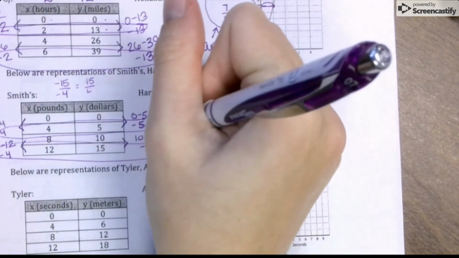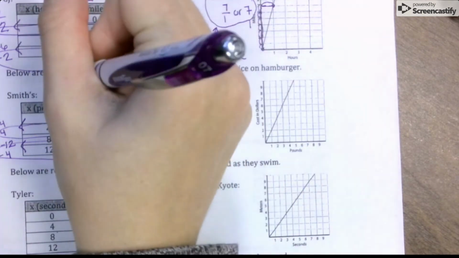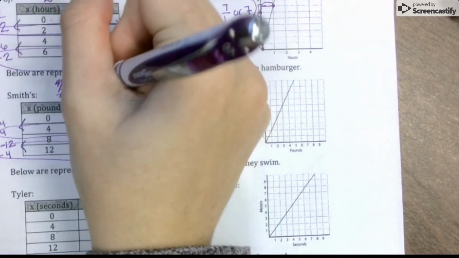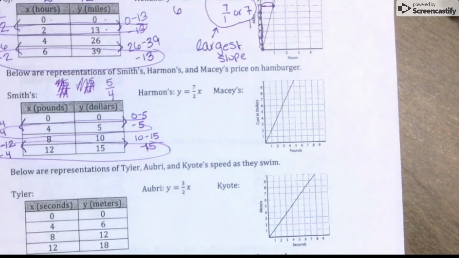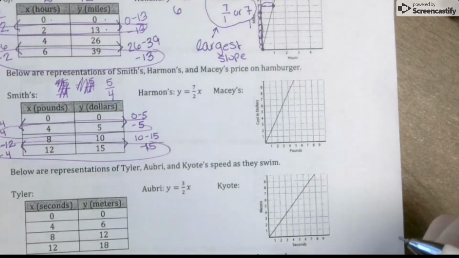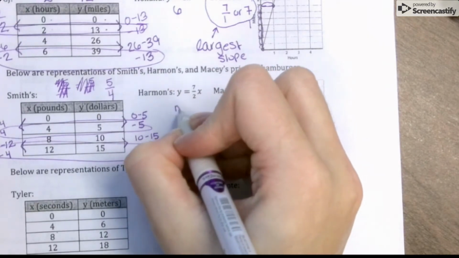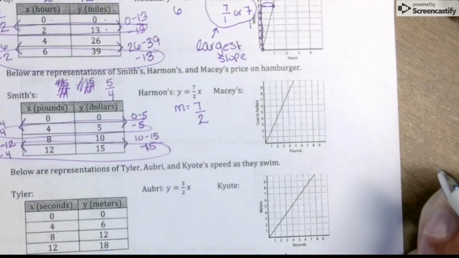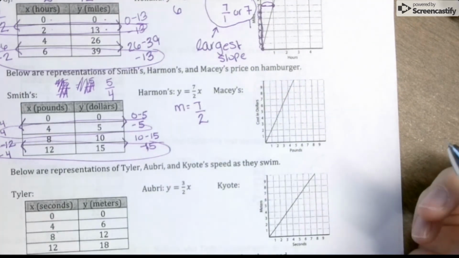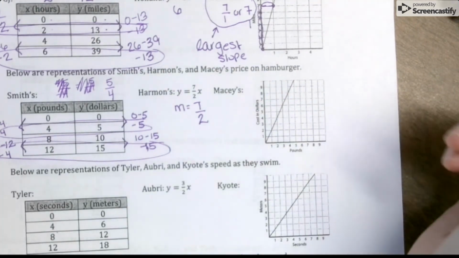5 over 4 positive. Okay? What is your M for Harmon? 7 over 2. All right, then we need to find Macy's. Macy's is kind of hard.